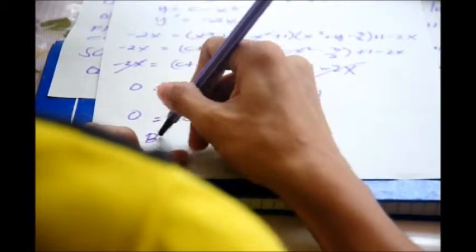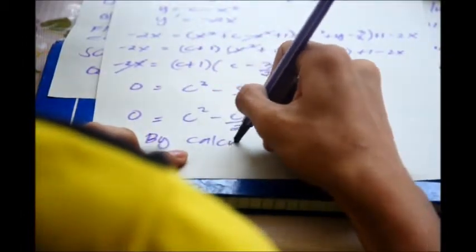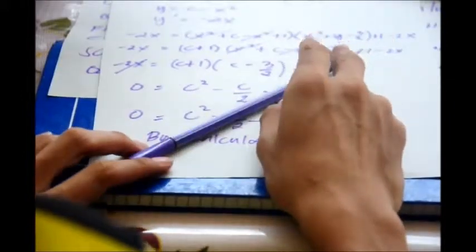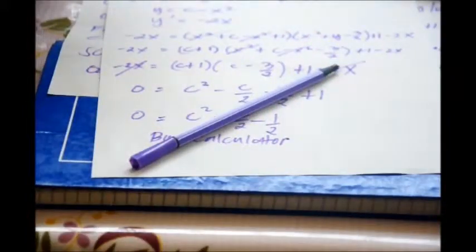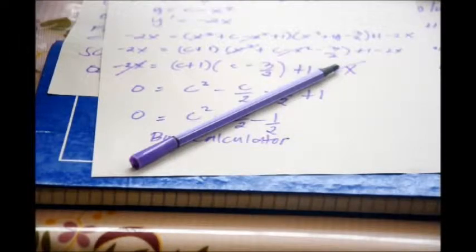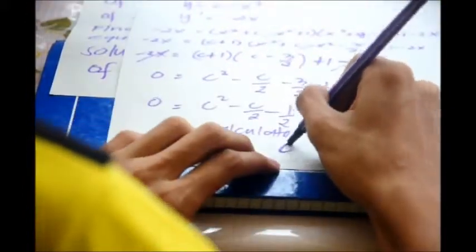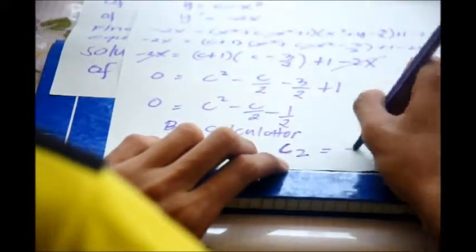So by using the calculator, c1 equals 1 and c2 equals negative 1 half.